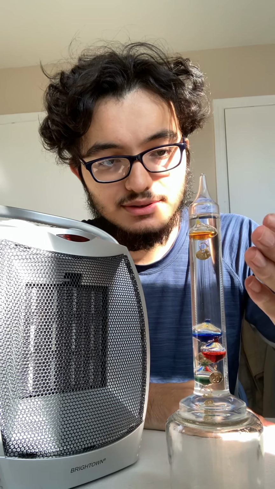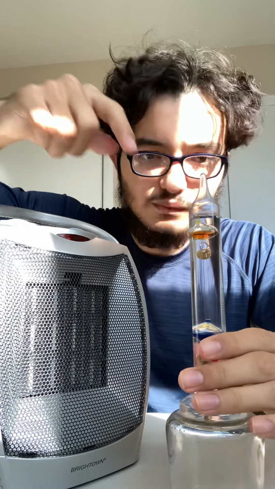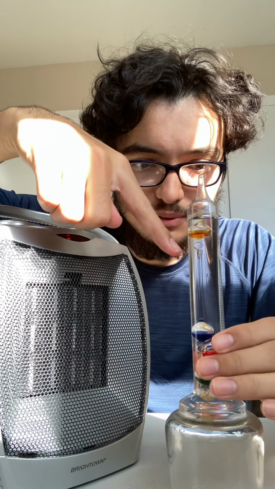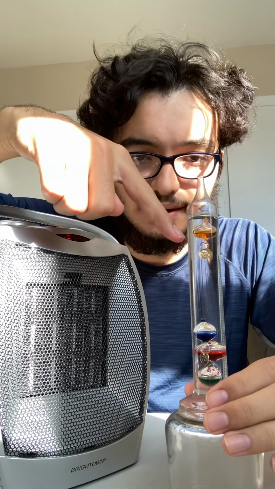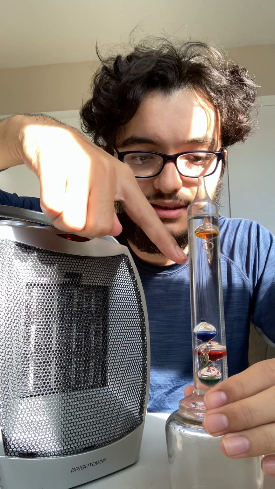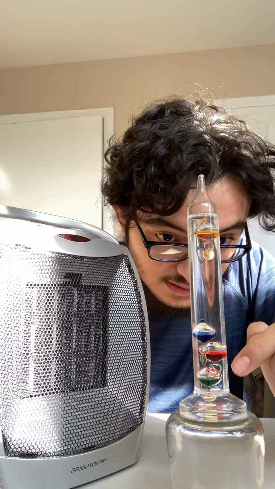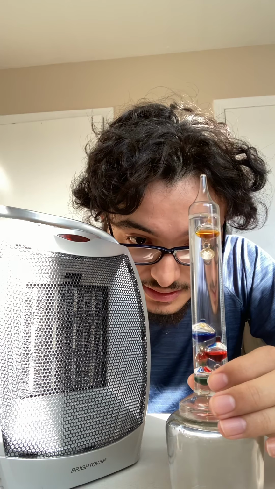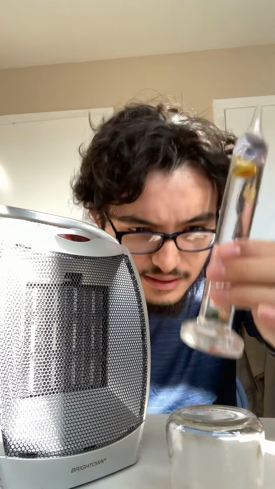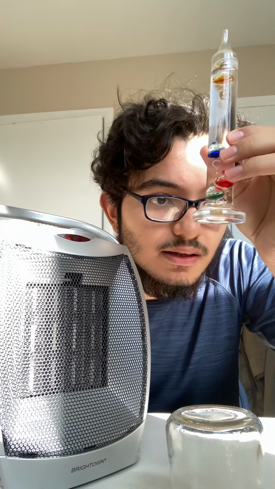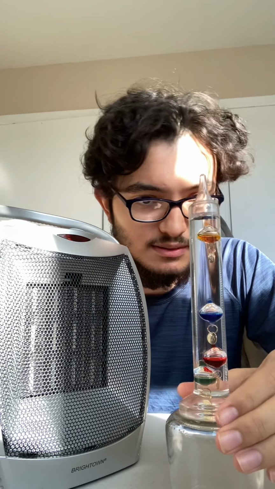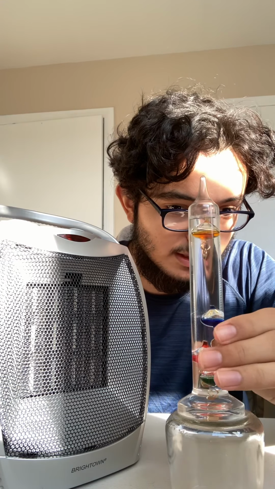Now, so here's the thing. At this very moment, we can see that the thermometer tells us the temperature in the room. So how do you read it? Well, over here, the yellow tag says 76 degrees Fahrenheit. So the metal tag says 76 degrees Fahrenheit. The blue one says 72 degrees Fahrenheit. The red one says 68 degrees Fahrenheit. And then the green one says 64. So basically 4-degree intervals, right?